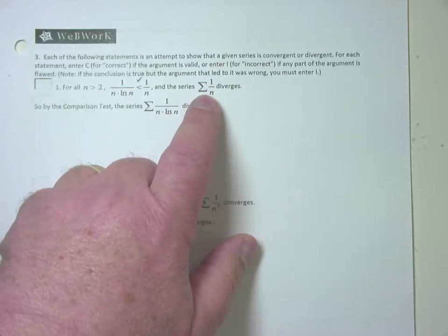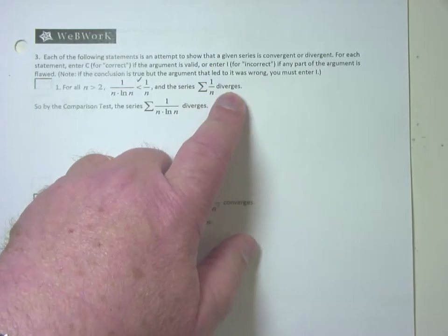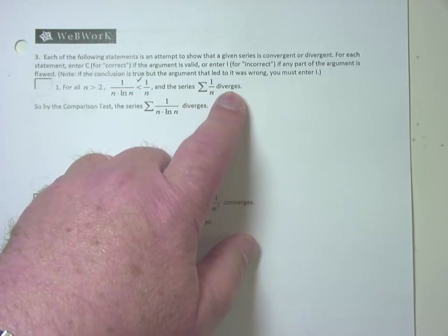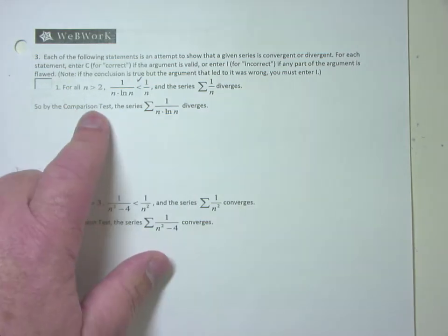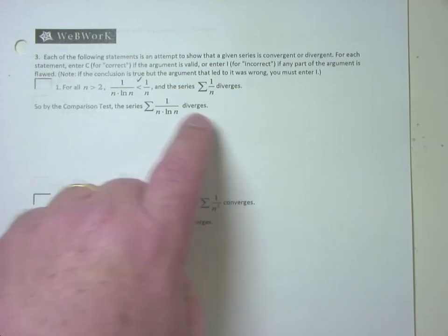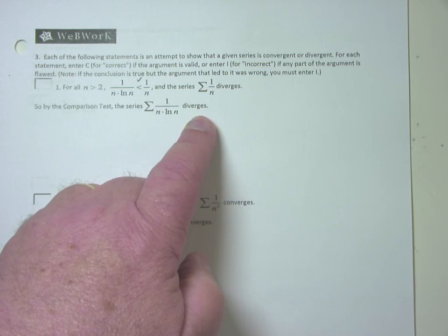And does the series 1 over n diverge? It does. That's called the harmonic series. We have that one memorized. So, therefore, by the comparison test, and Webwork calls it the comparison test, this is actually the direct comparison test, the series is divergent. True or false?